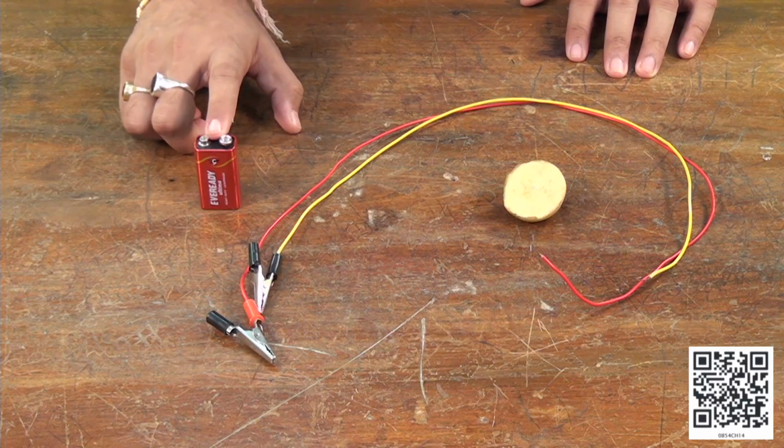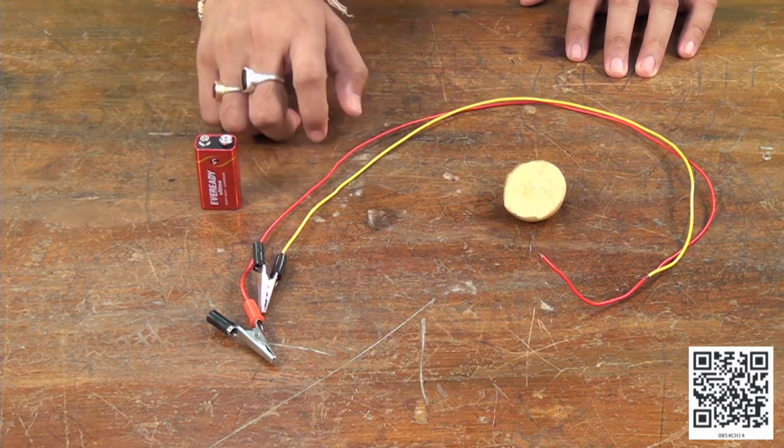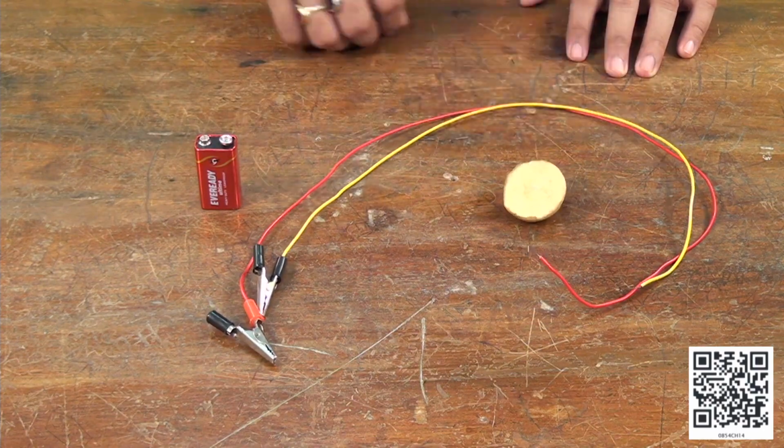For this activity, we will be using a 9-volt battery, connecting wires and a slice of potato. Connect these things as shown in the diagram.